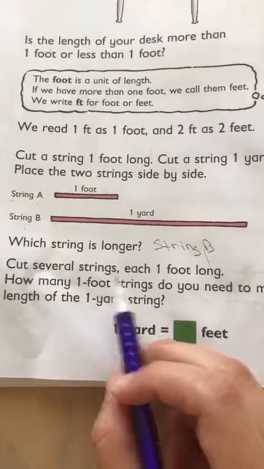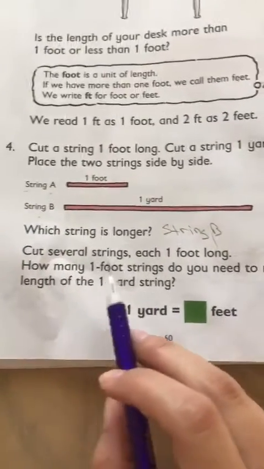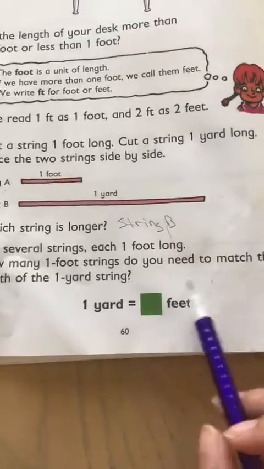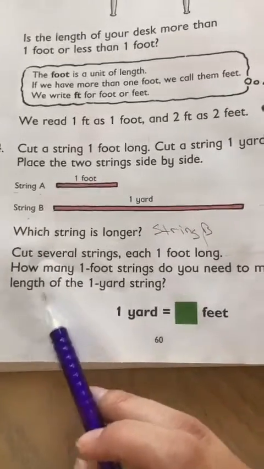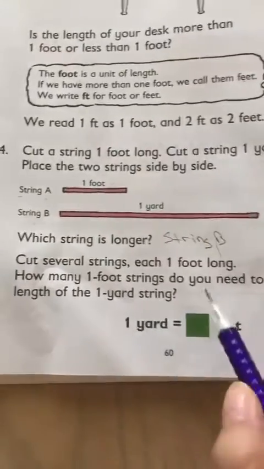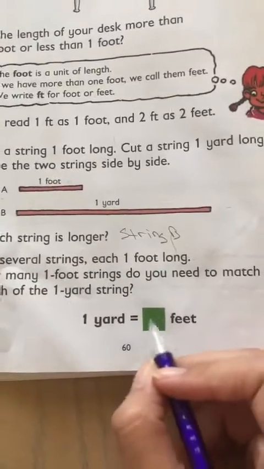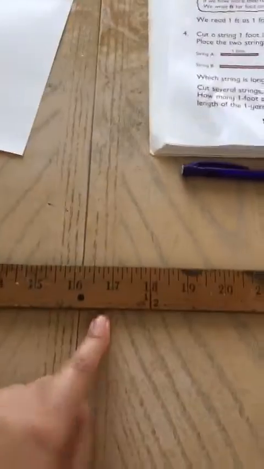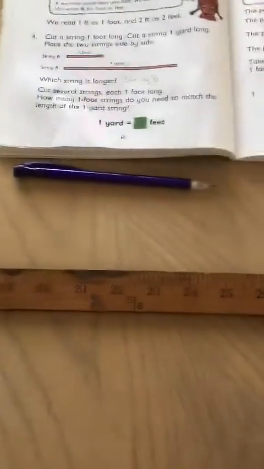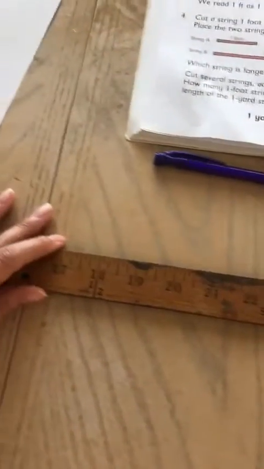Now let's look over here. Cut several strings, each 1 foot long. How many 1 foot strings do you need to match the length of 1 yard string? And then you're going to write your answer inside of this green square. So first, you're going to place your yardstick, if you have one, or something that is exactly 1 yard long, right? I'm going to place my yardstick on the table, and I'm going to have my ruler with me.